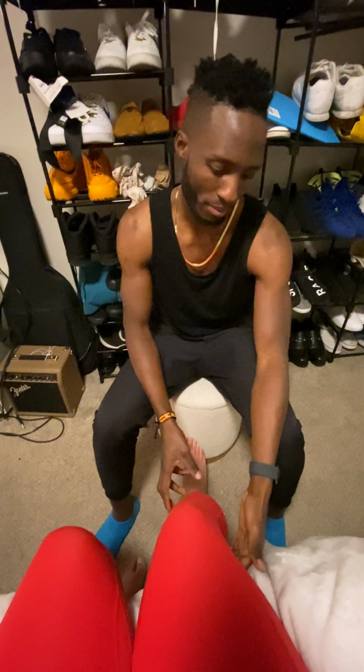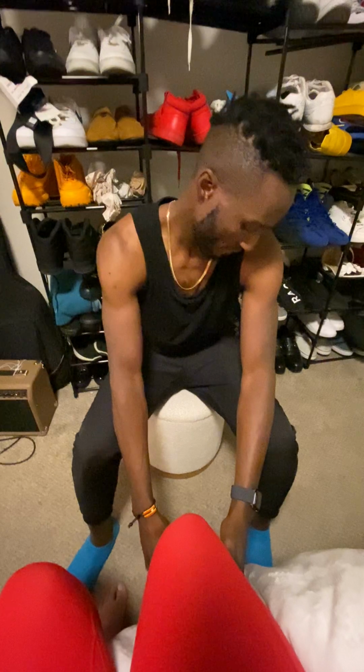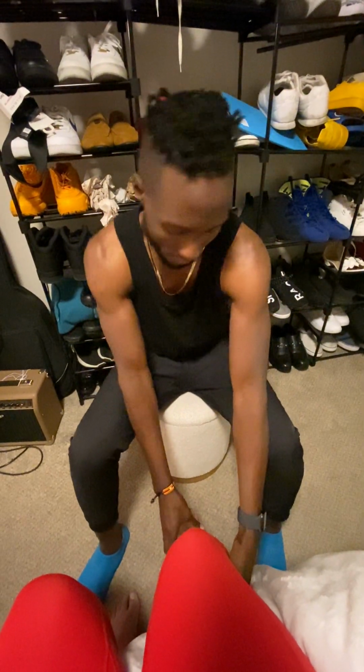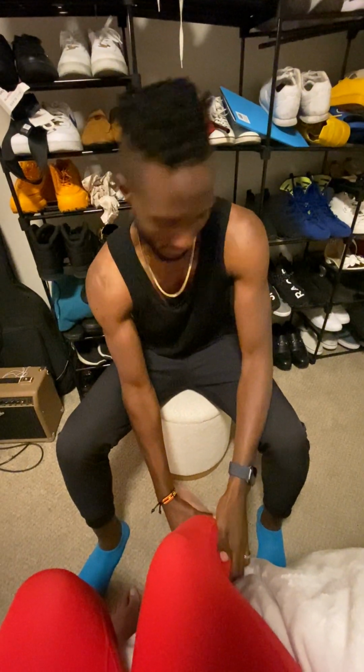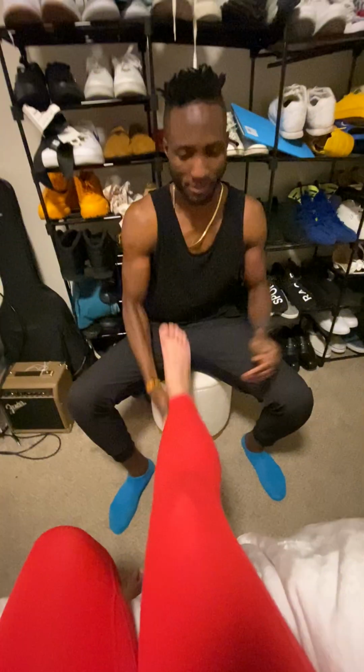I'm gonna have her put her knee in flexion, that is 135 degrees. Then knee internal rotation 10 degrees, then external 10 degrees, then knee extension 0 degrees.